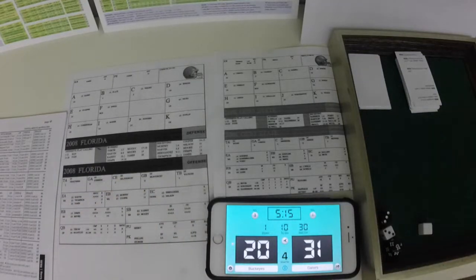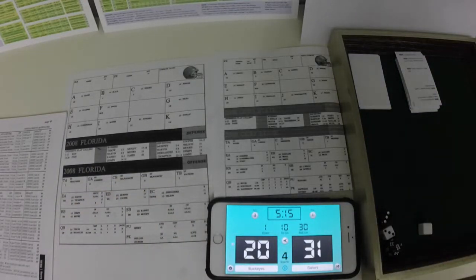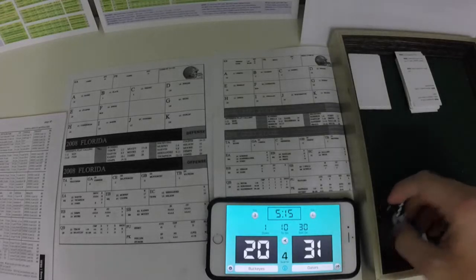So let's add that on there for us. So 1 yard there. And who was that? Robisky. That was 26 yards. 1, 2, 3, 4. I'm just adding up the tallies here. Okay, so first down and 10 here.